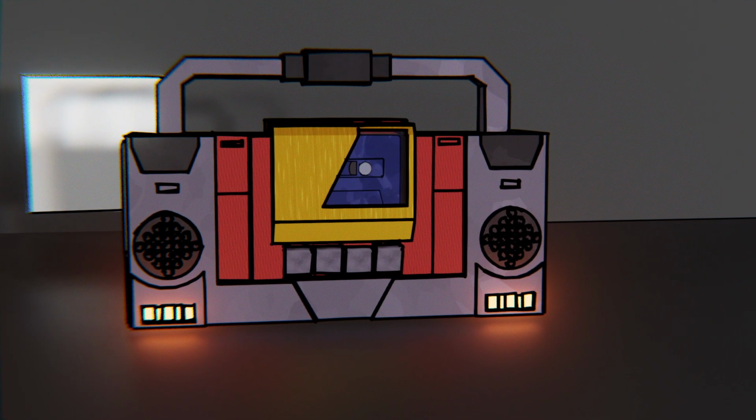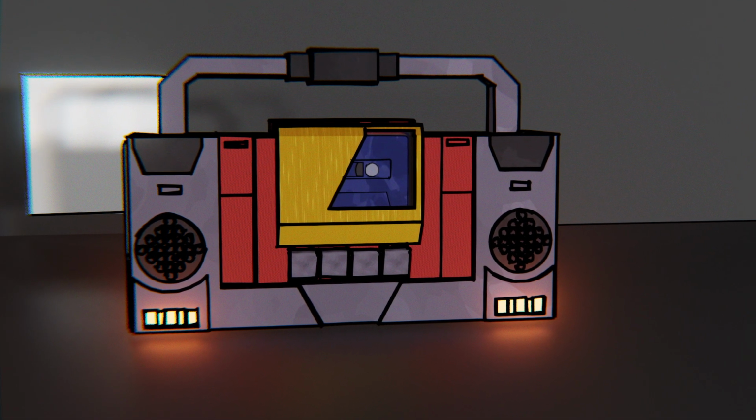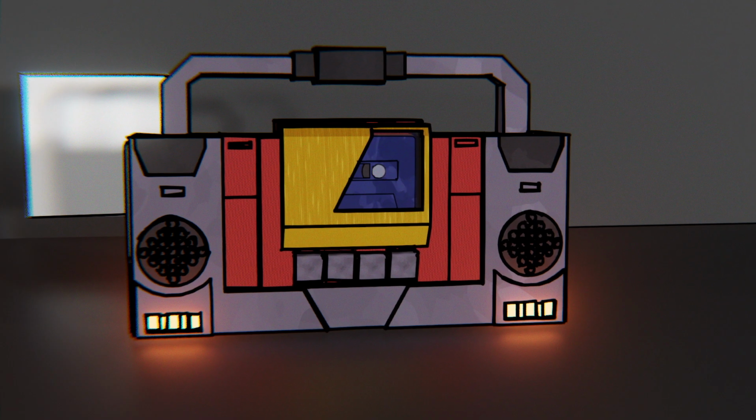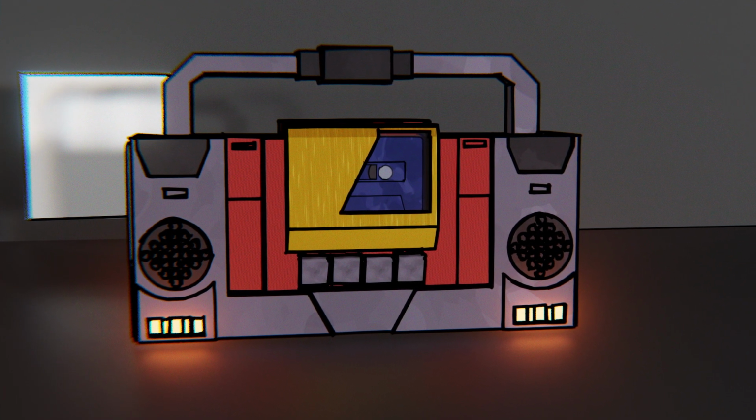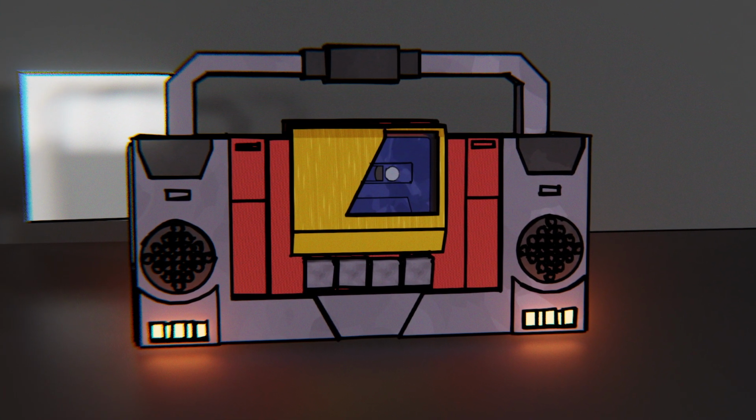But I decided to do one more thing. See, I was showing off my blaster model, and I got a comment saying, aren't people gonna hope it transforms or expect it to transform? And I thought, yeah, I could probably do something like that.